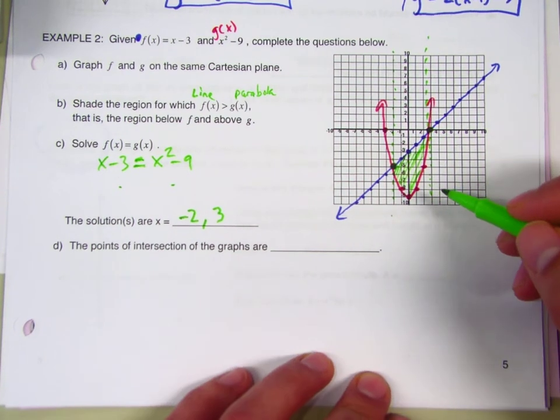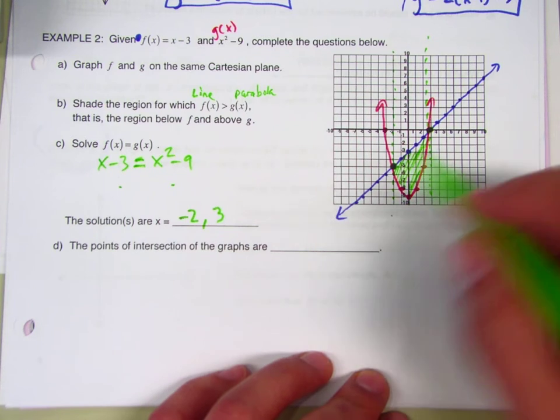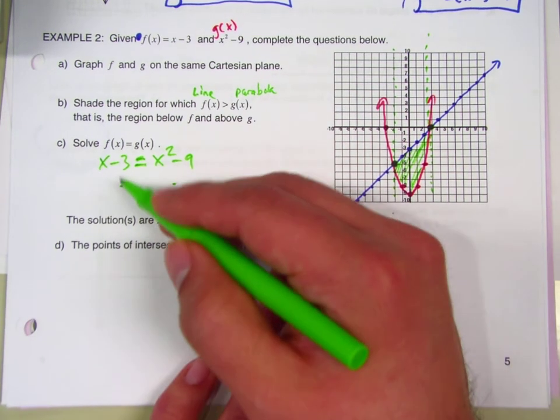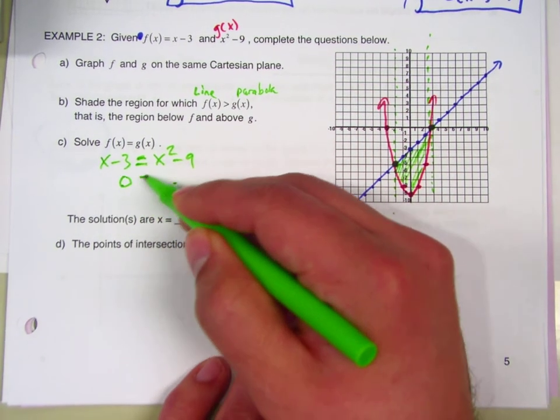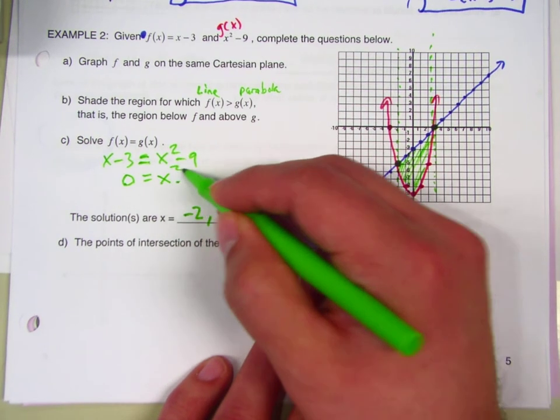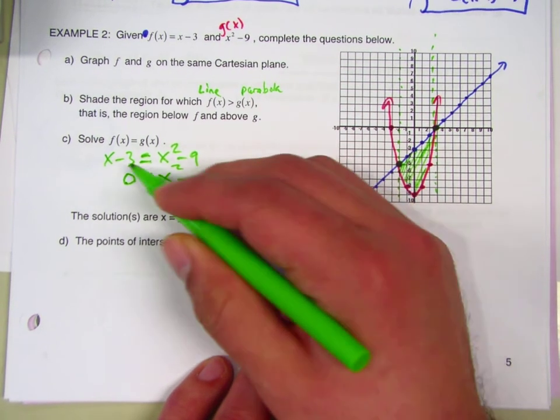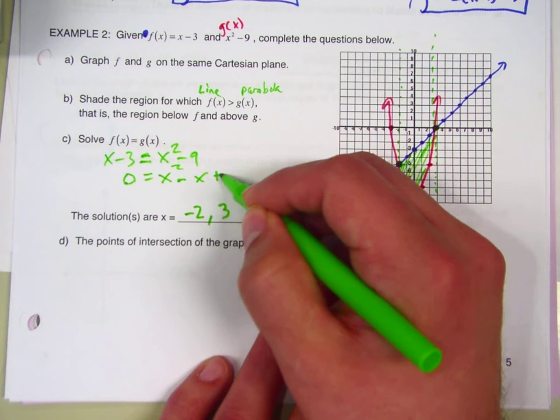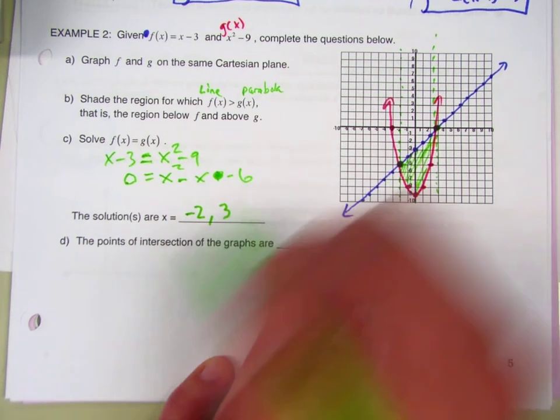Okay, if you don't like visuals and you're bad at graphs and you don't trust yourself with the graphs, you could solve this like usual. Set it equal to 0, move things around. So now it's x squared minus x, and then add the 3 to the other side, so it becomes minus 6.